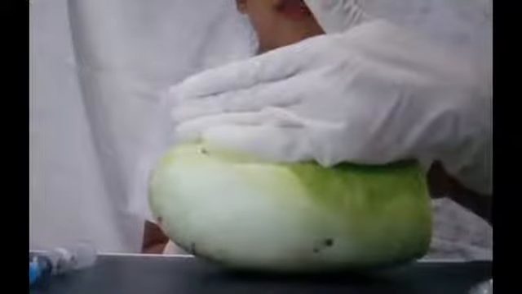So first let's alcohol it off, and when we use the Z-track method, we're going to use our hand to move the skin like this, while the other hand holds the needle.